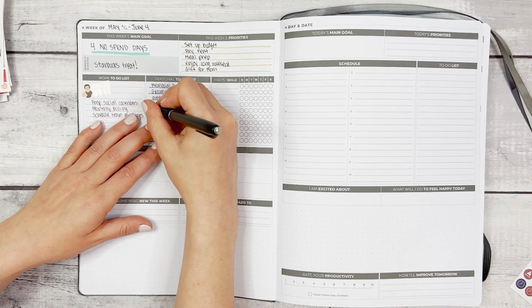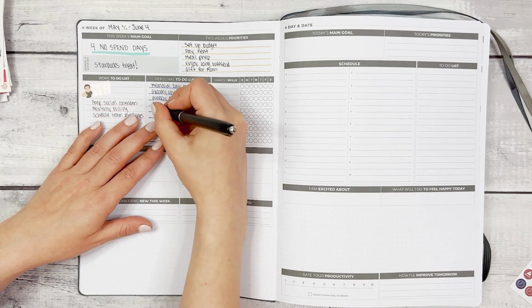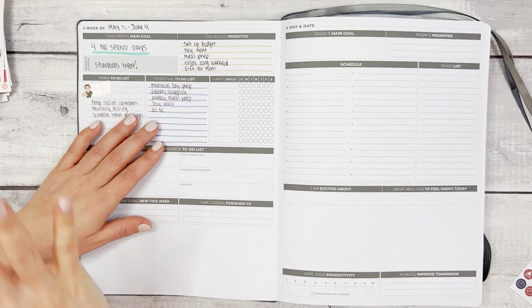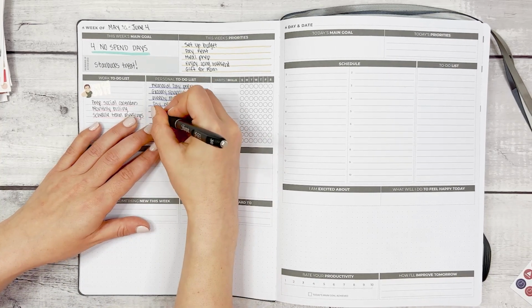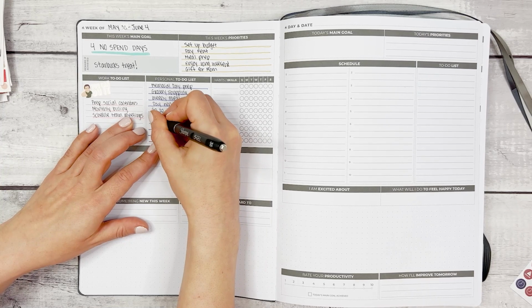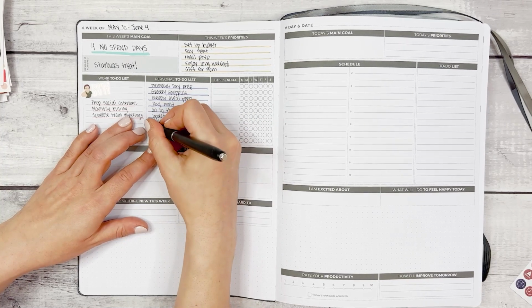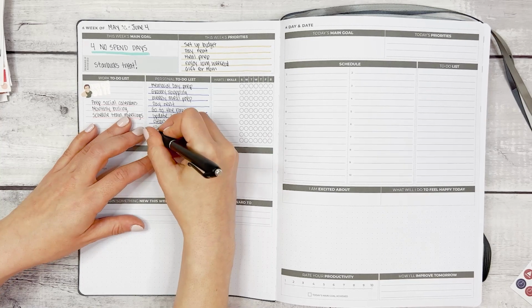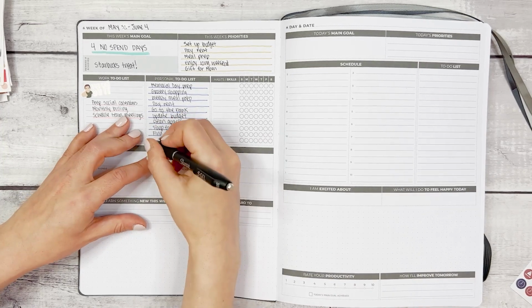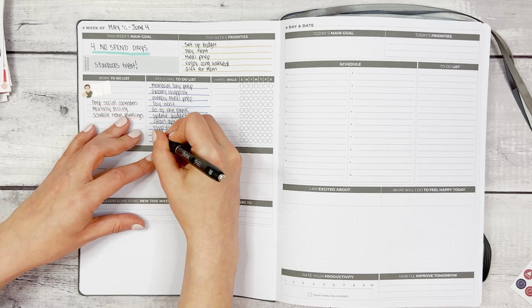I go to the bank each week because, like I mentioned, I get paid each week and I use a cash envelope system for a lot of my spending. Update budget, clean apartment, shop for mom's gift, find a new book to read, and I want to visit one of my friends who just had a baby.